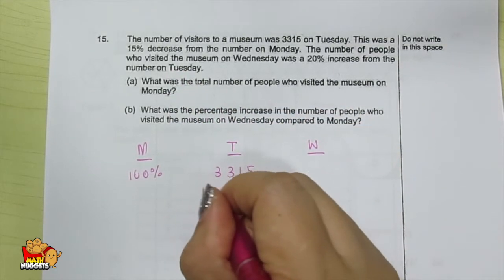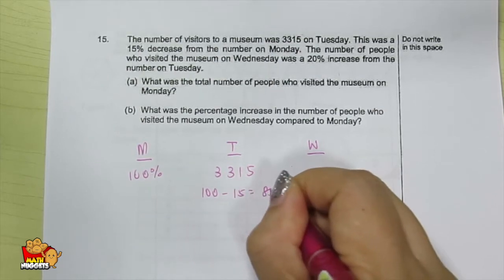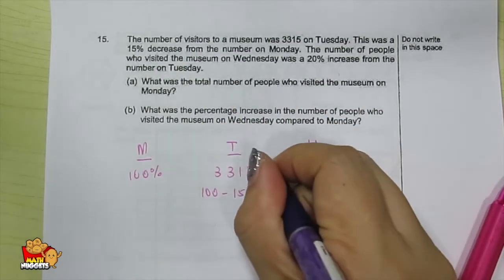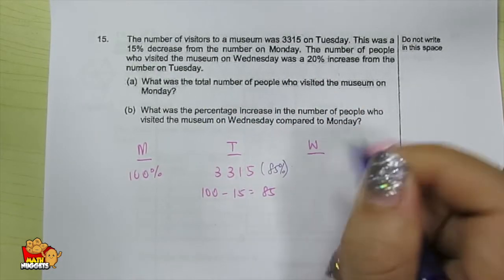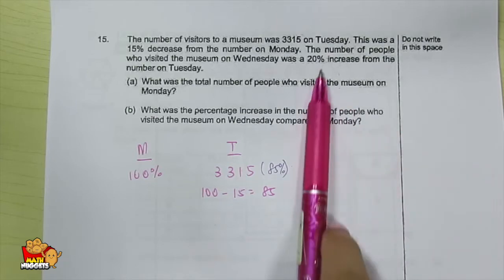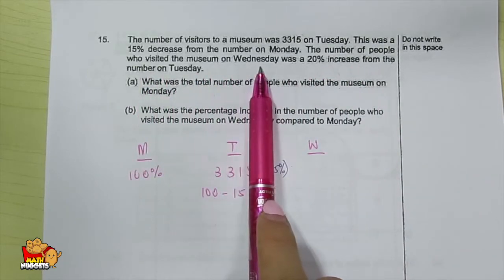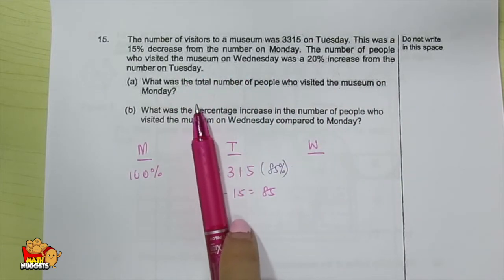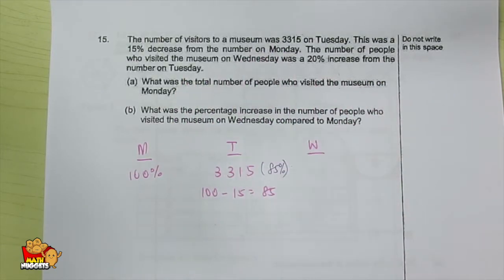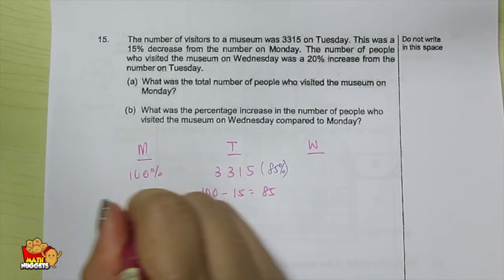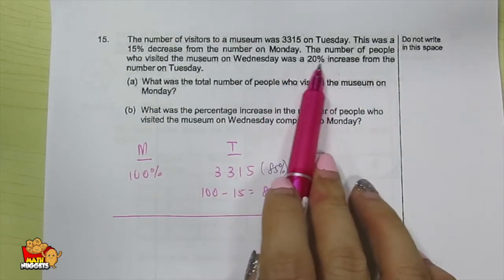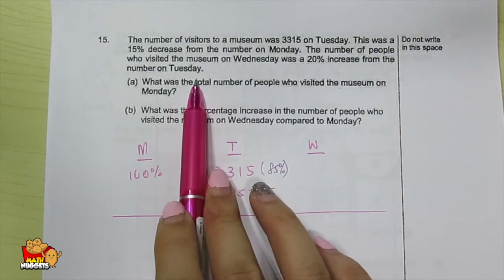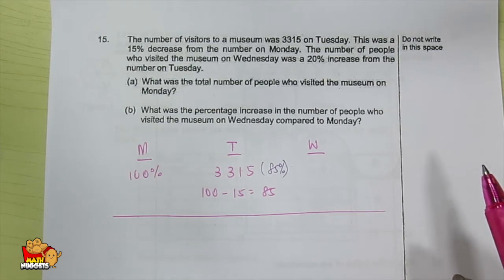So this Tuesday was a 15% decrease. Meaning this Tuesday is actually 100 minus 15. This is 85%. So Tuesday is 85%. The number of people who visited on Wednesday was a 20% increase from Tuesday. Now, if they say Wednesday was a 20% increase from Tuesday, who are they referring to as 100%?